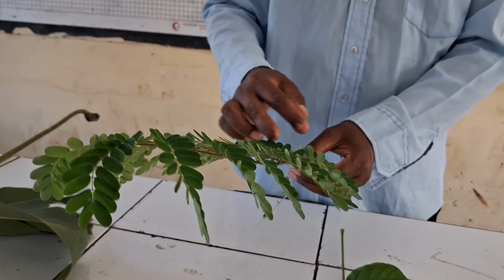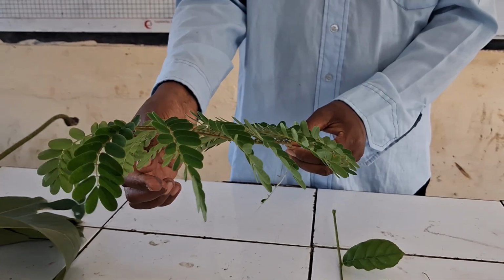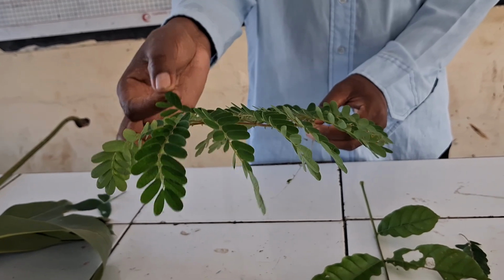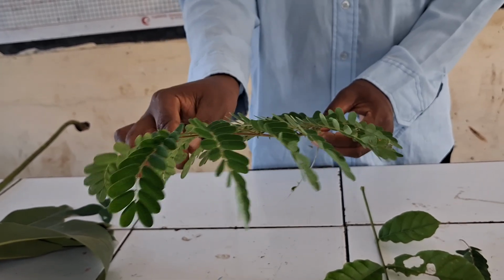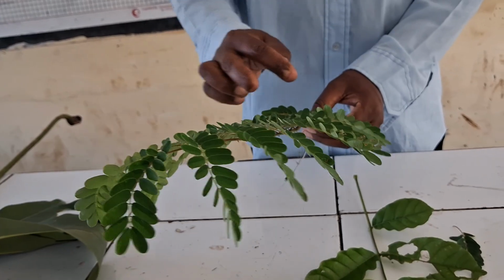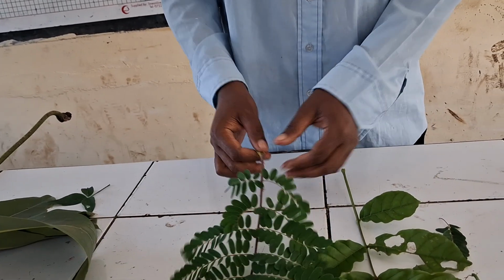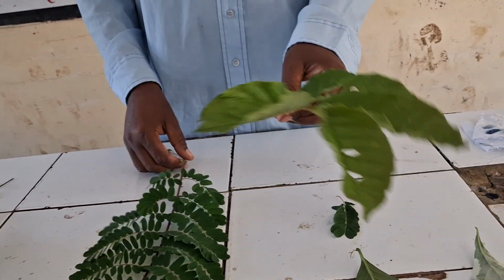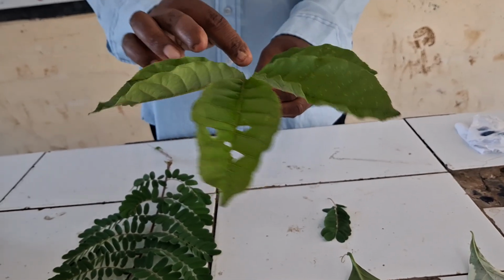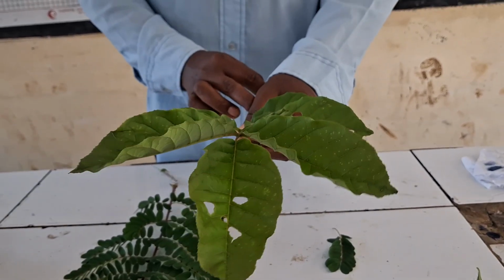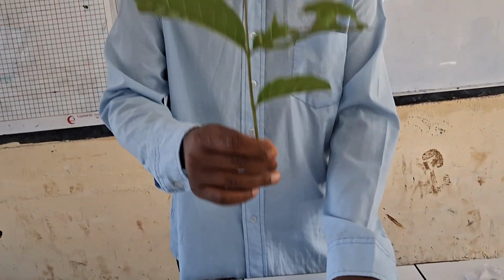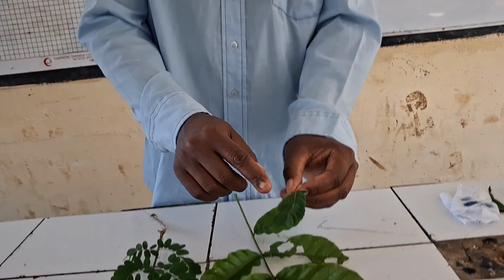What have we said? In a bipinnate compound leaf, we have this one as the leaflet. The leaflet is attached to a stalk, and the stalk is attached to the main stalk. What about in a unipinnate compound leaf? This is a leaflet which is just attached directly to the main stalk. Are you seeing that? So this is pinnate or unipinnate. The same thing applies to this.